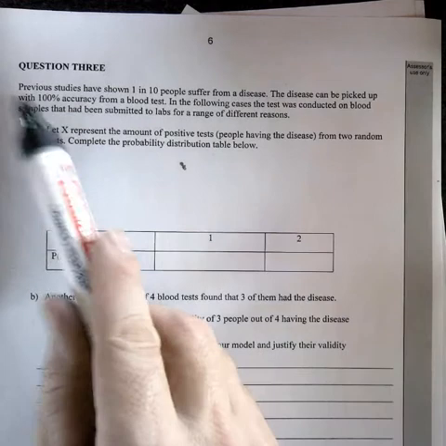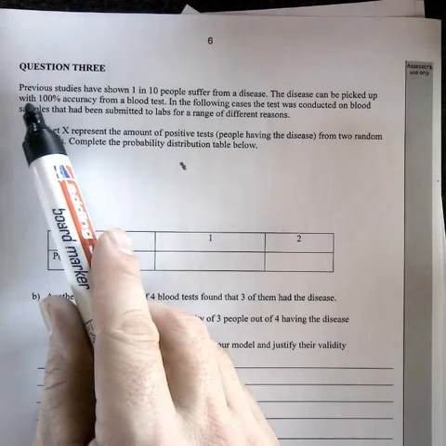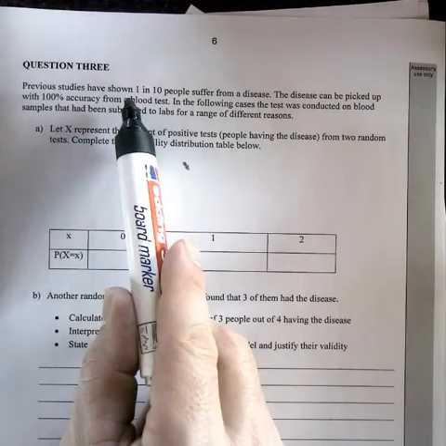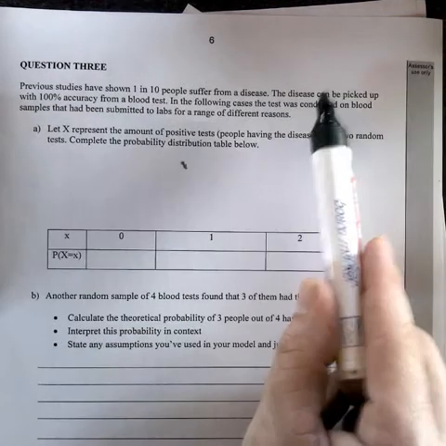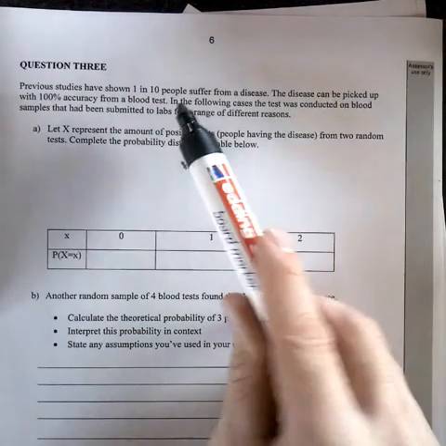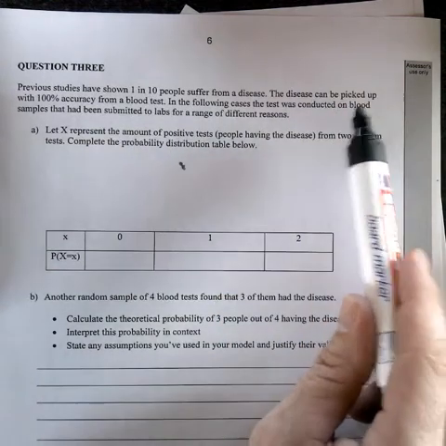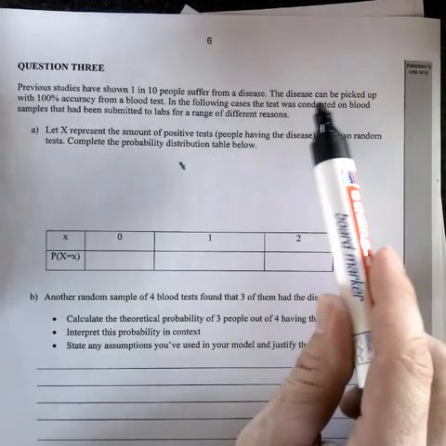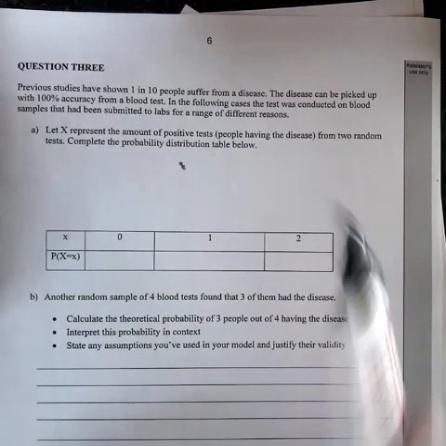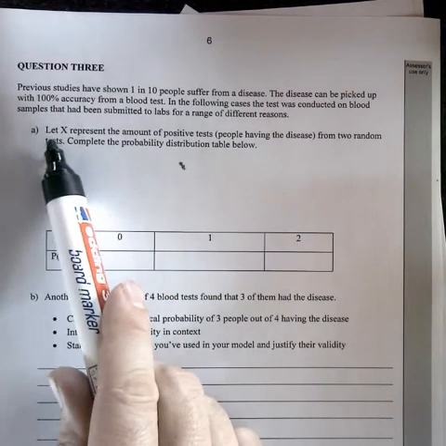Alright, so reading the question. Previous studies have shown that 1 in 10 people suffer from a disease. The disease can be picked up with 100% accuracy from a blood test, so it's a perfect test. In the following cases, the test was conducted on blood samples that had been submitted to labs. So there's two sets of questions around this. Alright, this is trying to explain what the table means.